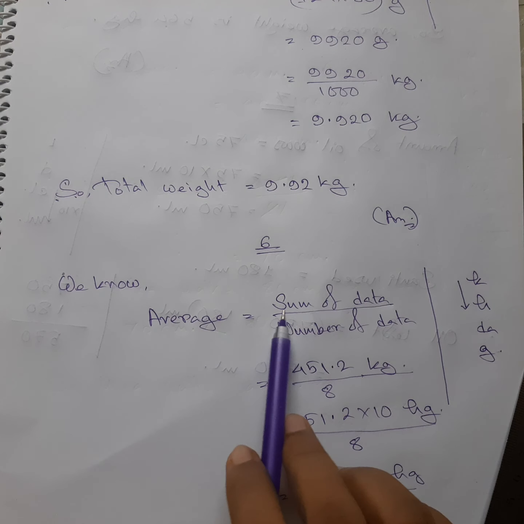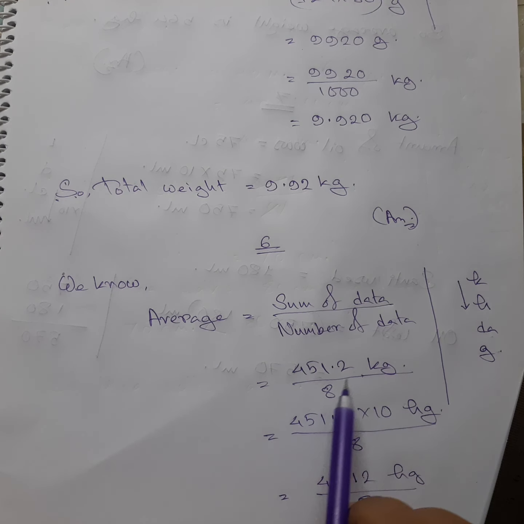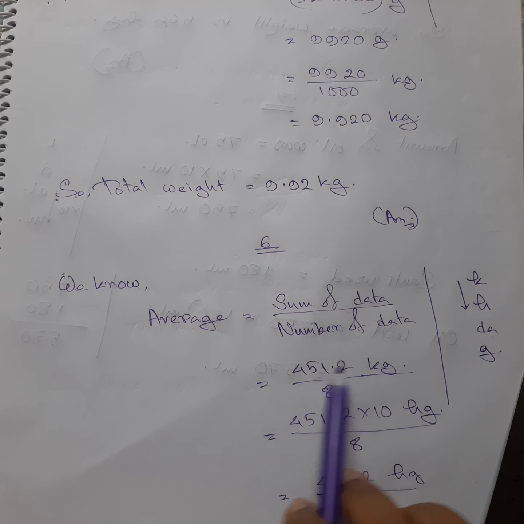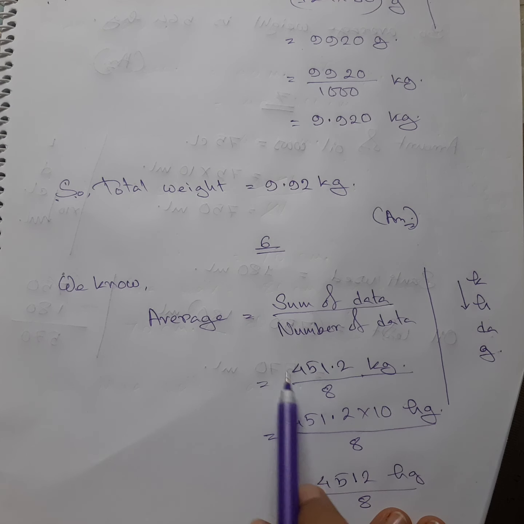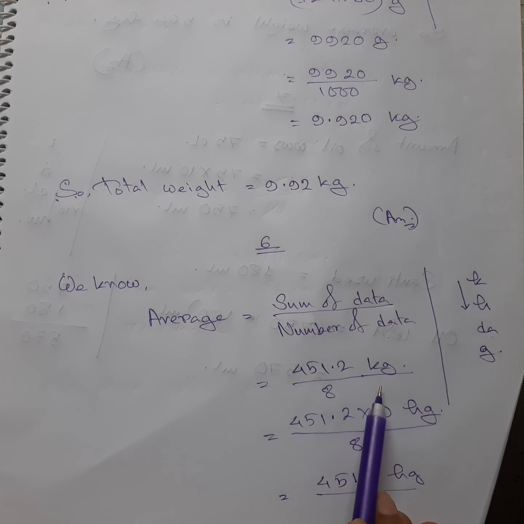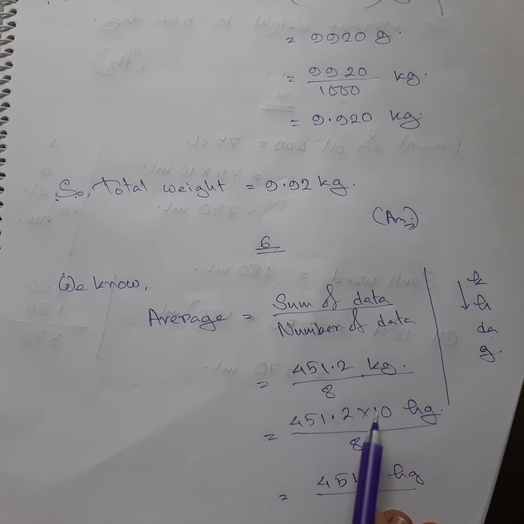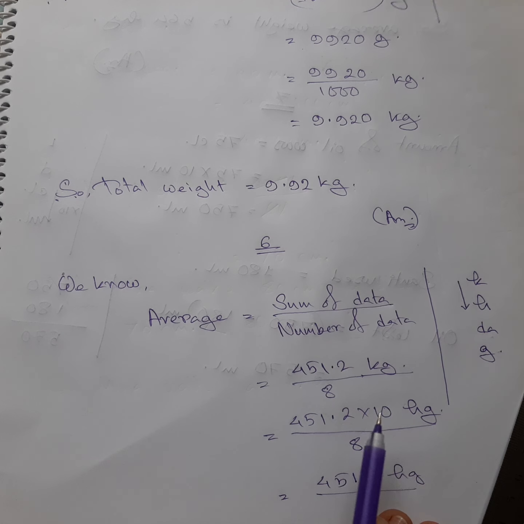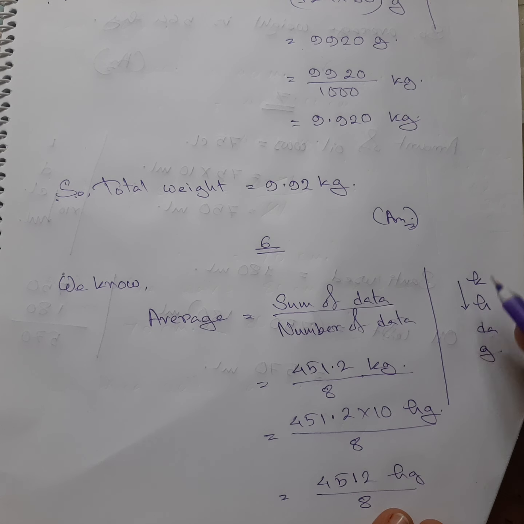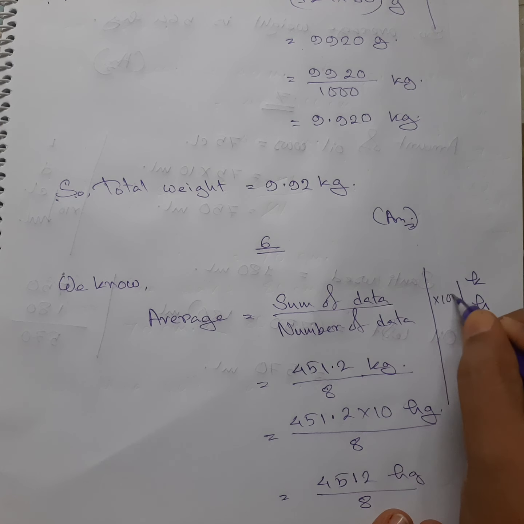We know average equals sum of data divided by number of data, and now you can see that there is kilogram over here and 8. The sum means total. Okay, we are going to add all the information and write it something like that. Now they ask us to find it in hectogram, but there is also a decimal, so it is better if you change the kilogram into hectogram. We have to multiply only by 10 with it.